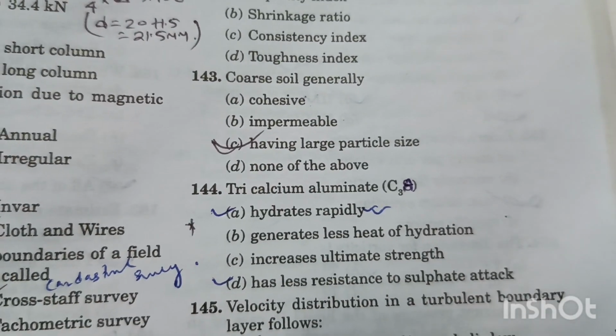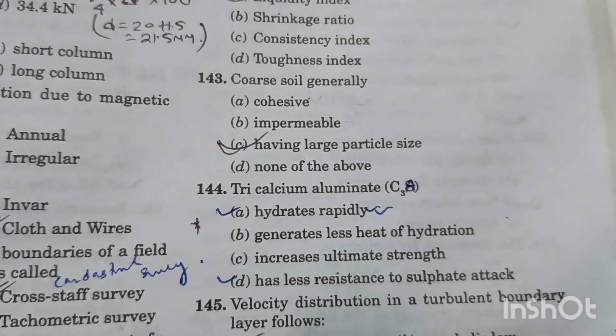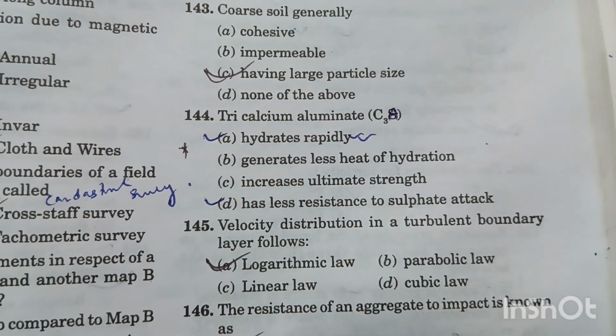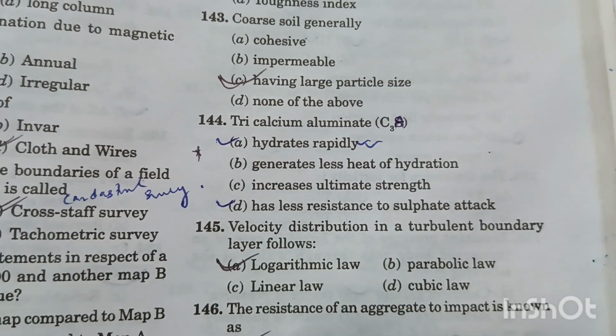Question number 144. Tricalcium aluminate hydrates rapidly and has less resistance to sulfate attack. Option A and D both are right. Question number 145. Velocity distribution in a turbulent boundary layer follows logarithmic law.